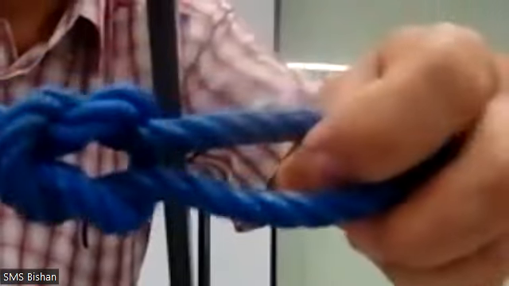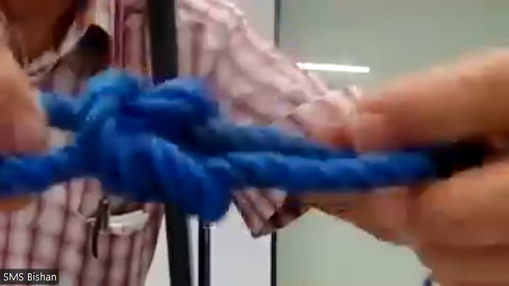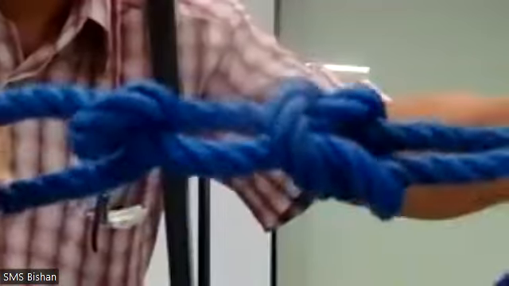Actually, it's very simple. It's just a reef knot. You see the knot. Okay, you look. And then you just make sure all the knot clamp together in the center.